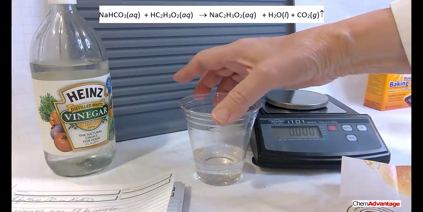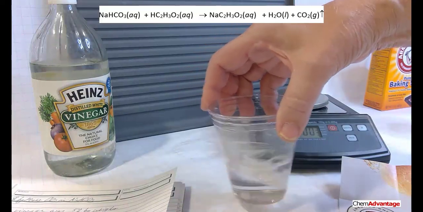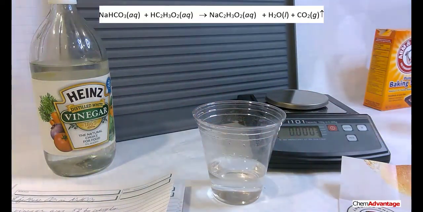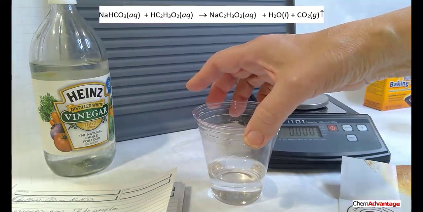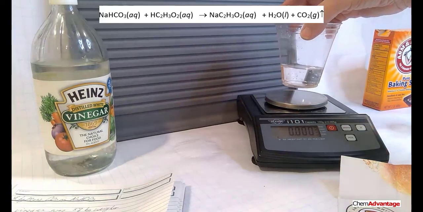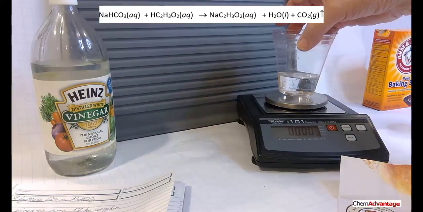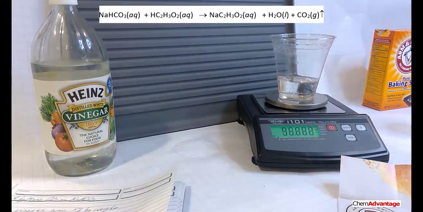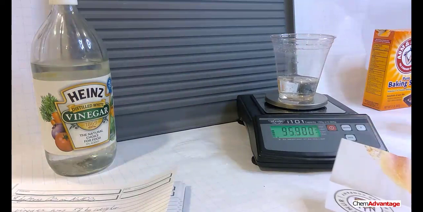Let's do a weighing right now. Come on, react, react, react. Just a little bubble. I think it's pretty well done. Now let's weigh everything. I'm going to zero the balance, good, it's 0. I'm going to put that on there, and don't forget to put the paper back on.